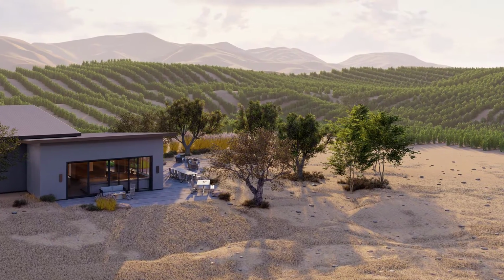How should a structure respond to its surrounding environment? Go with the flow or carve its own path? Either way, Lumion helps show your designs in its real-life context.